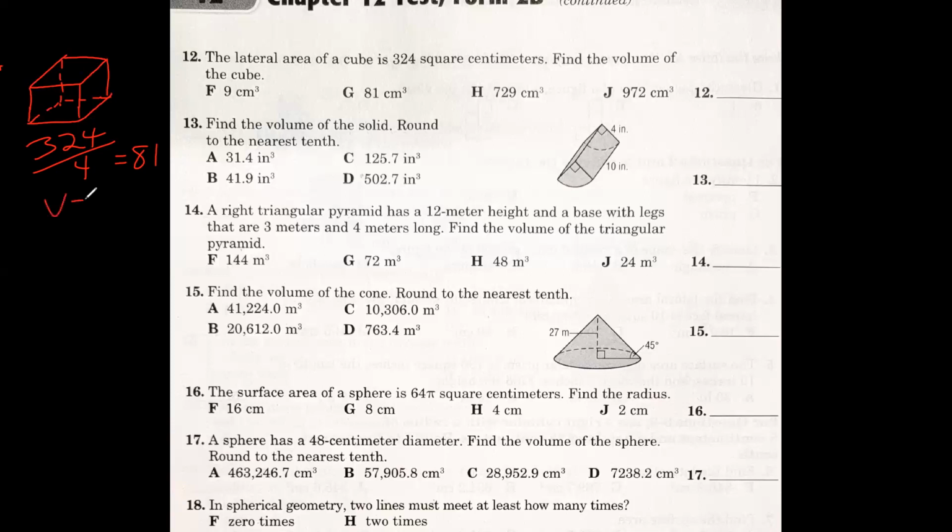So for our volume formula, which is base area times height, our base area will be 81. What's our height going to be? Well, if all these sides are squares, the area is 81. What are my 2 sides? What times itself gives me 81? So all the sides here are 9. 81 times 9, 729 is the volume.